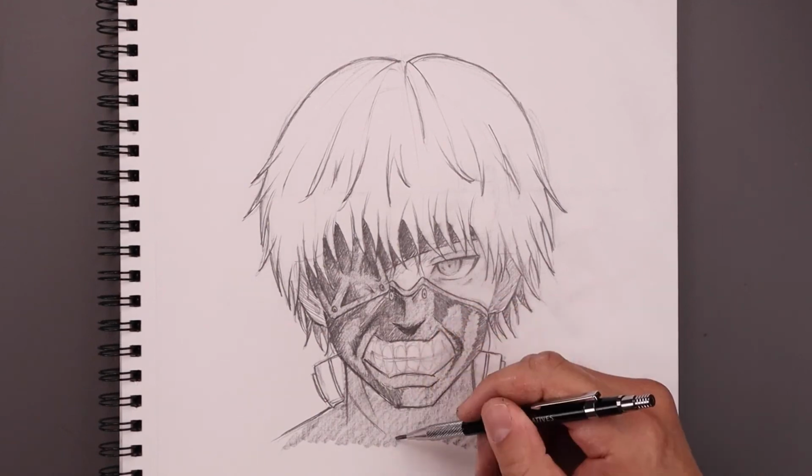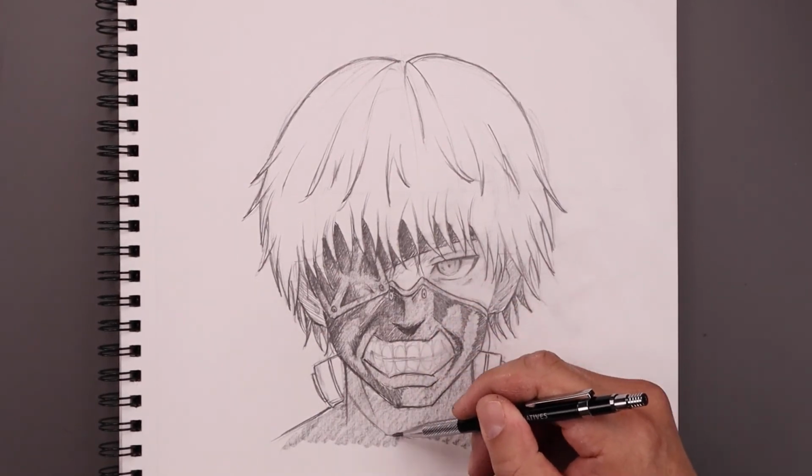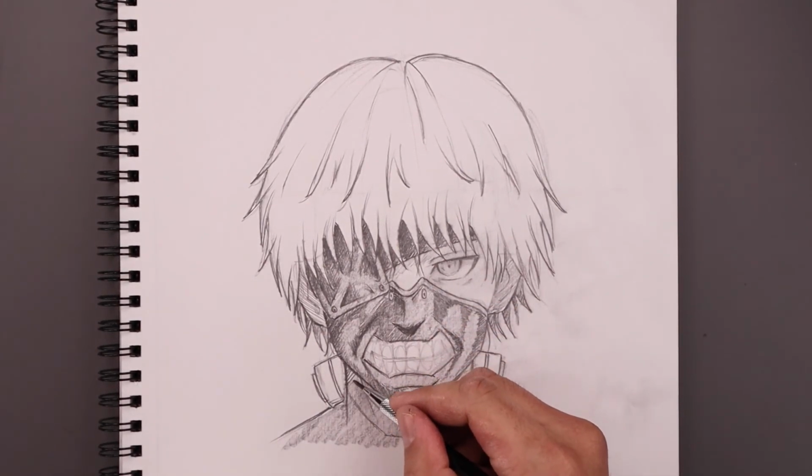And I'll add a shadow line across the neck. And I'll just darken up the top.